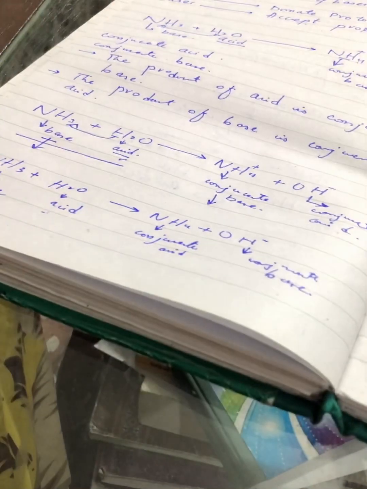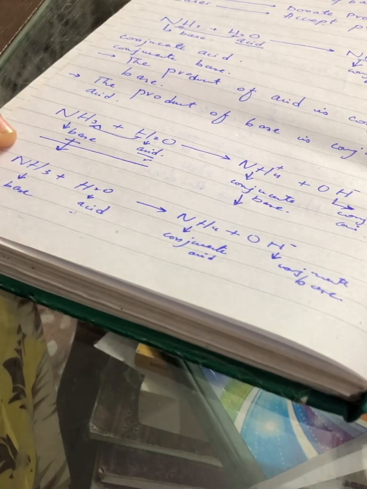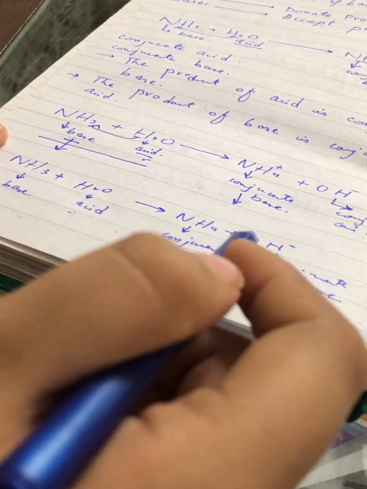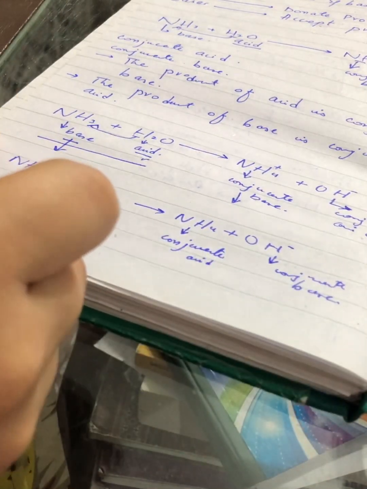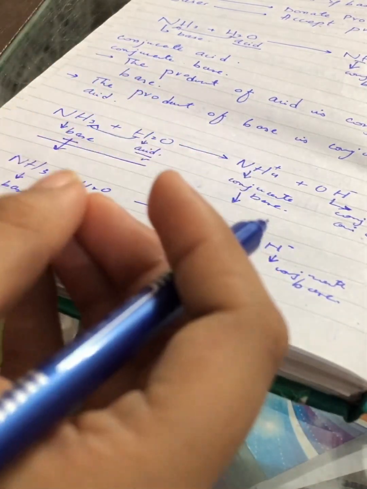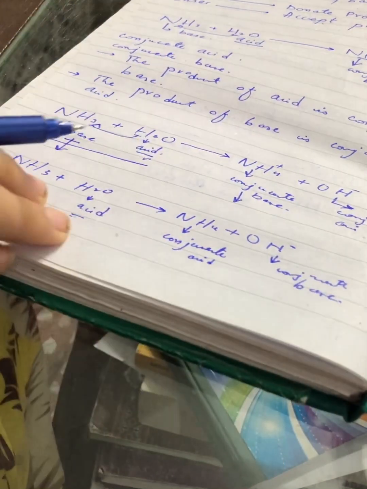If we talk about it here, suppose NH3 is a strong base, then on this side it will produce a weak acid. If H2O is a strong acid, suppose, then on this side it will produce a weak base, which is a conjugate base, right?